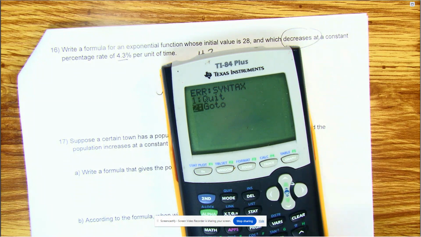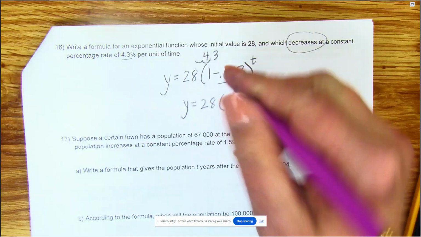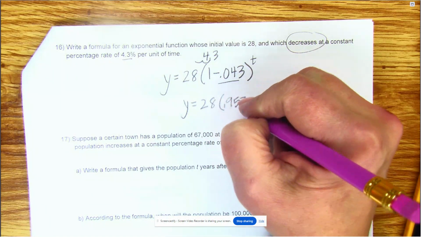Oops, didn't like that. Didn't like that parenthesis I put in. So 0.957 to the T.